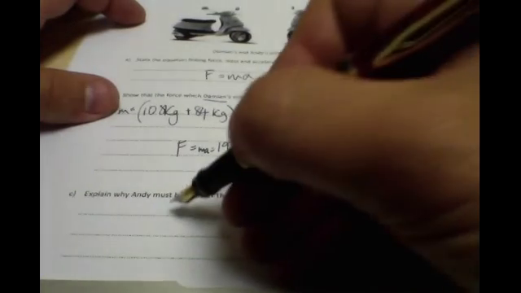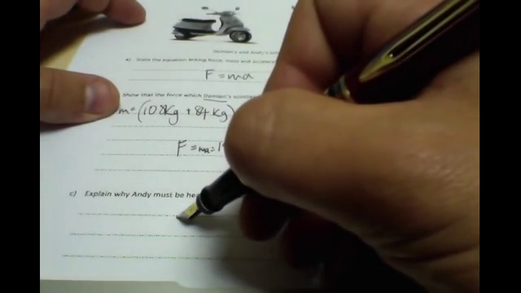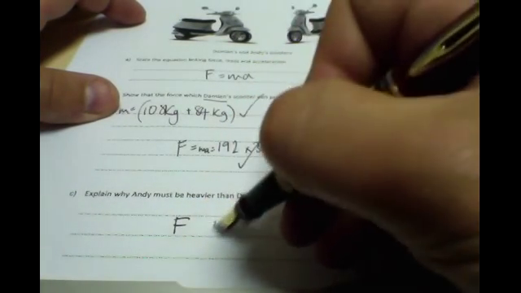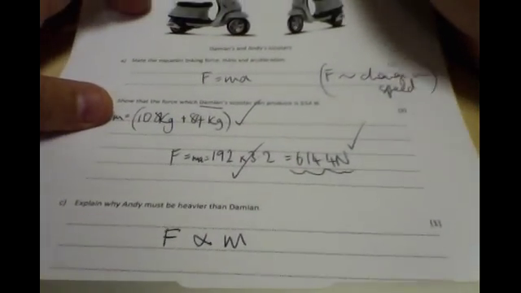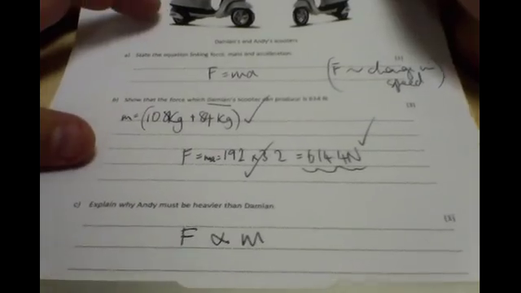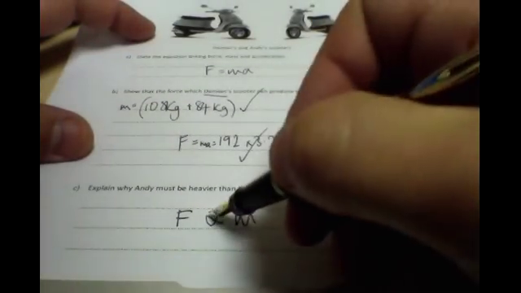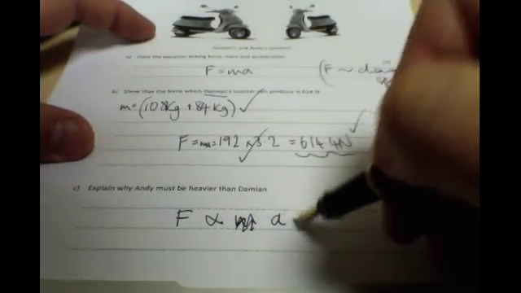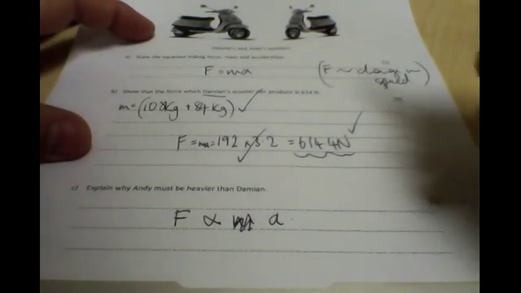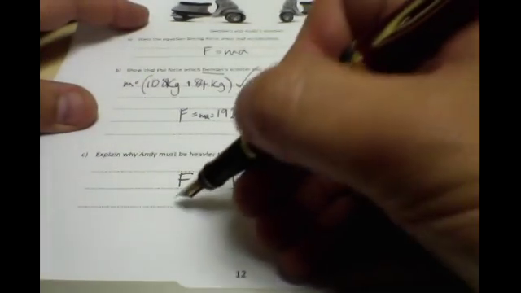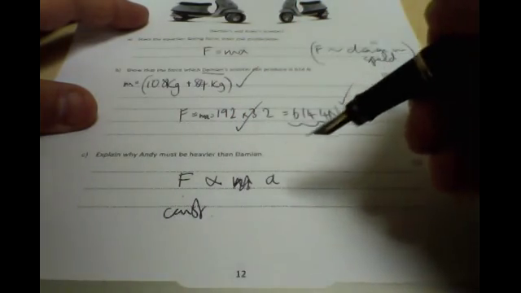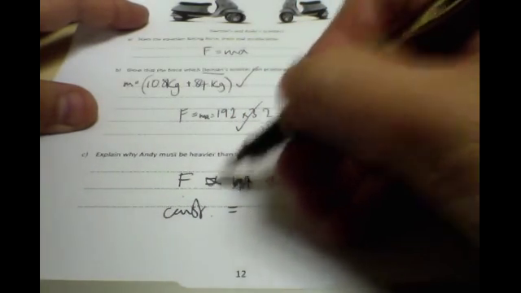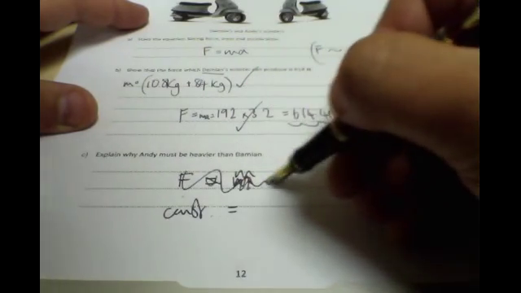Good. Now, because you know that force is proportional to mass and proportional to acceleration, and they're identical scooters, if this is a constant, let's start that again.